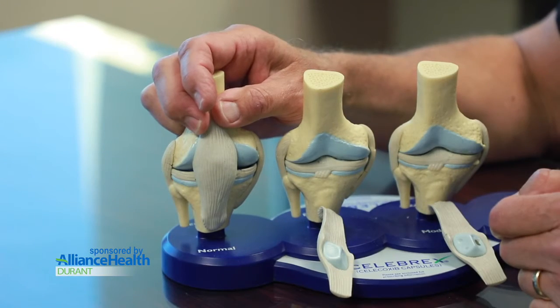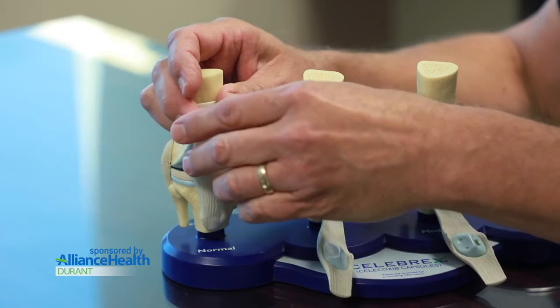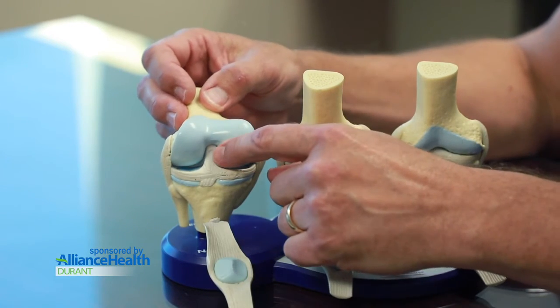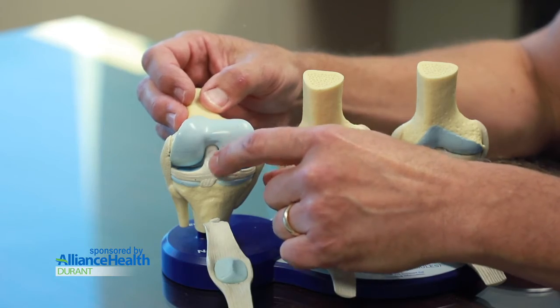The most current method of ACL reconstruction is a minimally invasive arthroscopic technique that involves 3 or 4 small incisions, each less than an inch in length. This allows the surgeon to rebuild the ACL from inside the knee. This minimally invasive technique, utilizing endo buttons to secure the graft, allows the patient to recover much more quickly. This allows them to return to sports and work with a stable knee.